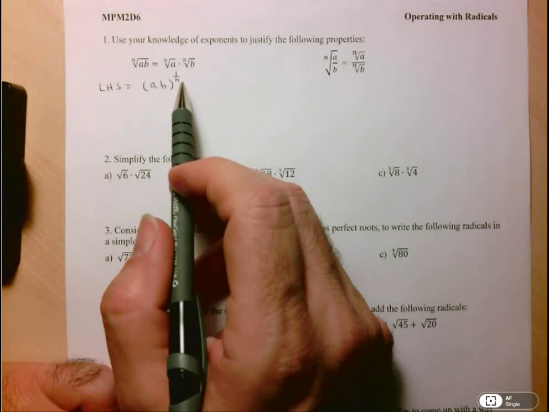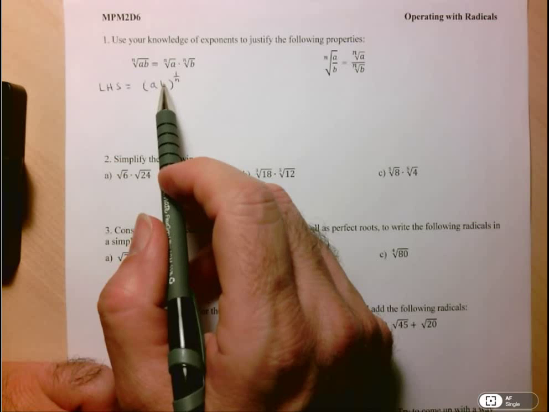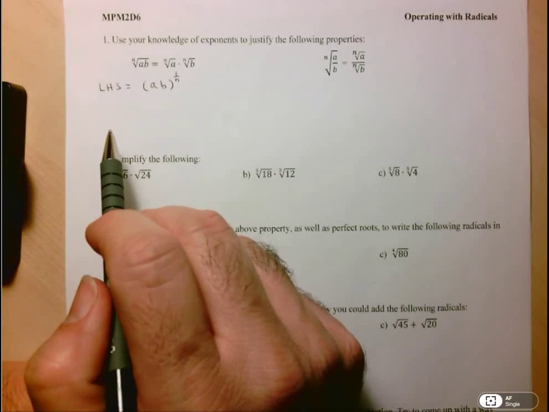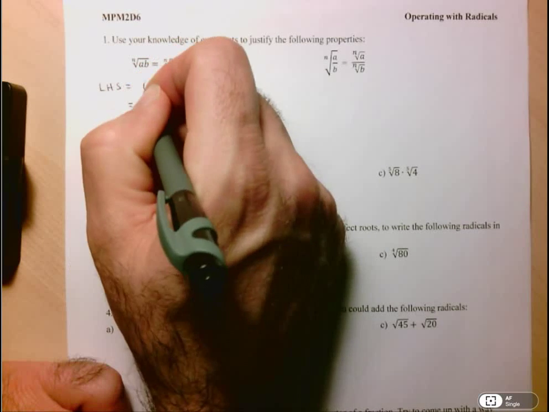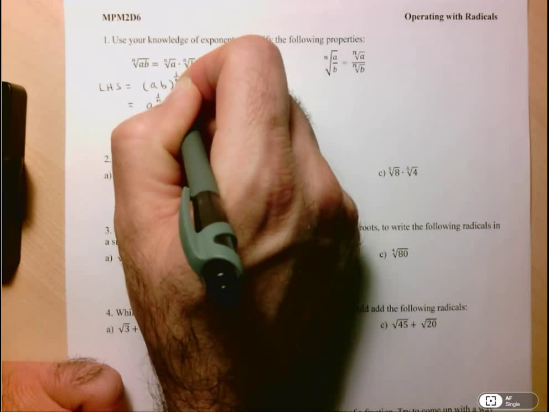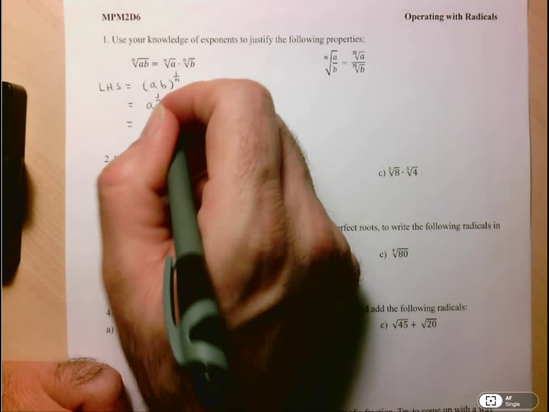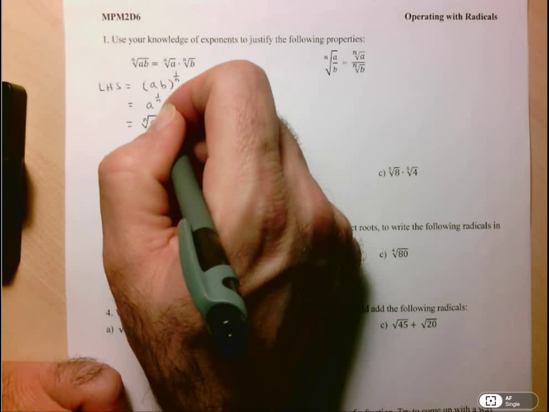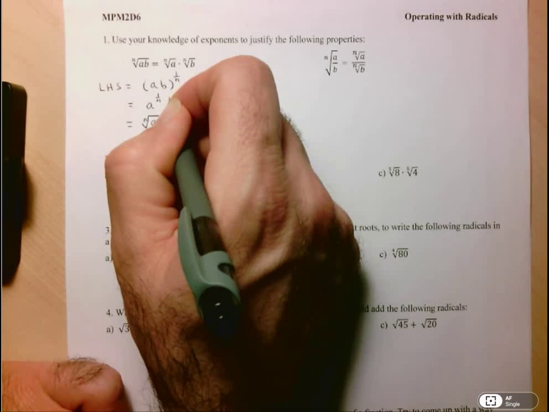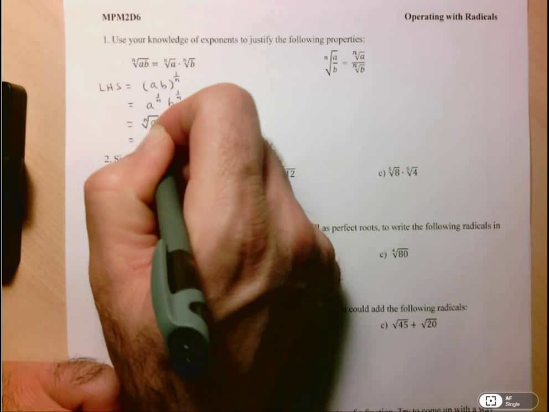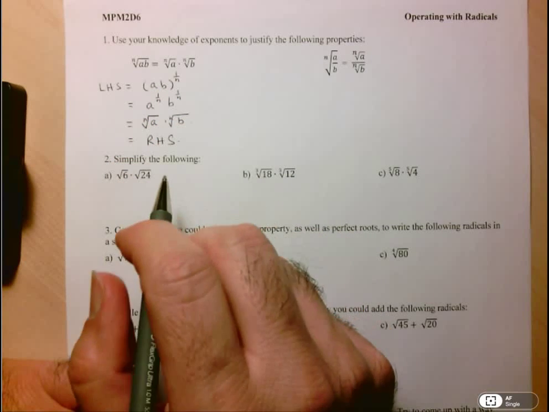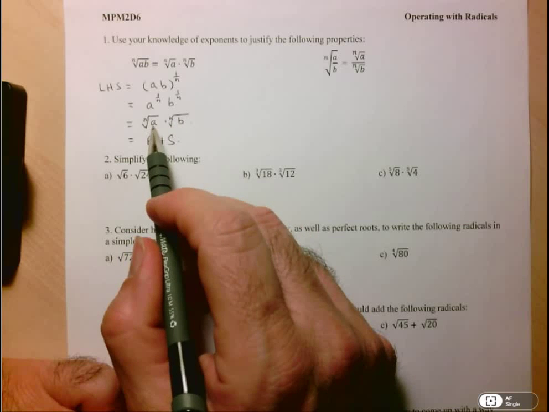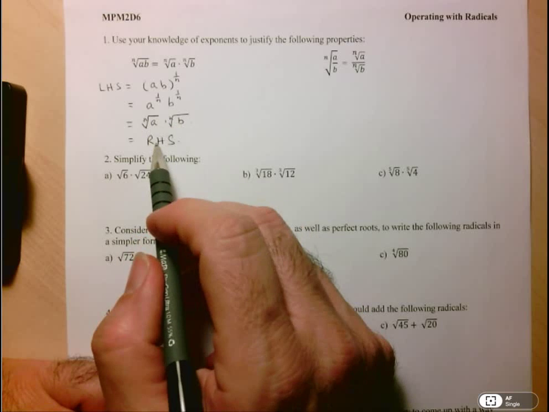But now that I have it written in exponent form, I can make use of my exponent rules. And here we can distribute that exponent to each factor in the bracket. So this can be written as a to the 1 over n times b to the 1 over n. And then each of these, because it's exponent 1 over n, can be written as nth roots. So this is just the nth root of a times the nth root of b, and this is equal to my right-hand side. Okay, so what this tells us is if I've got two similar roots, I can bring them together by just multiplying each input into those roots.